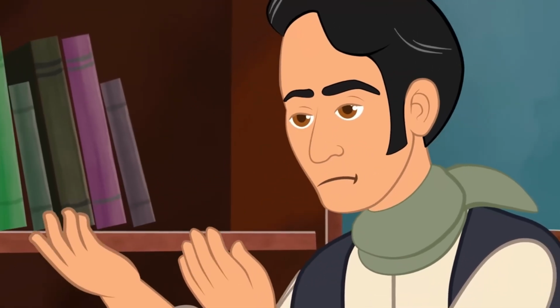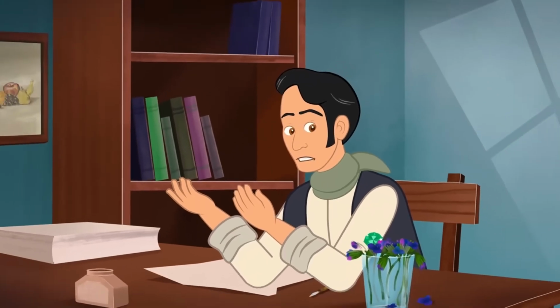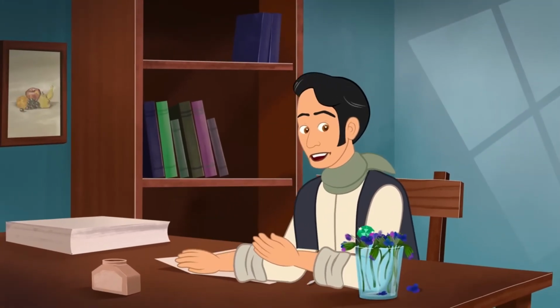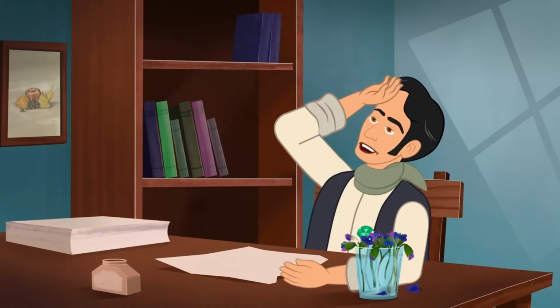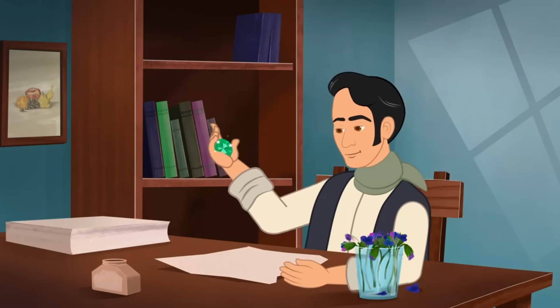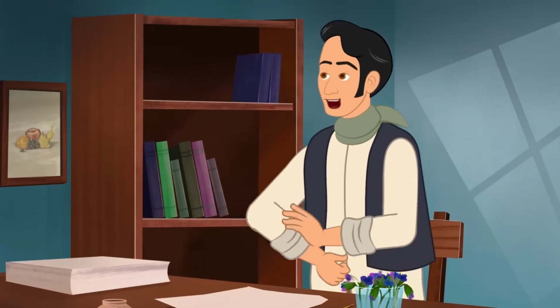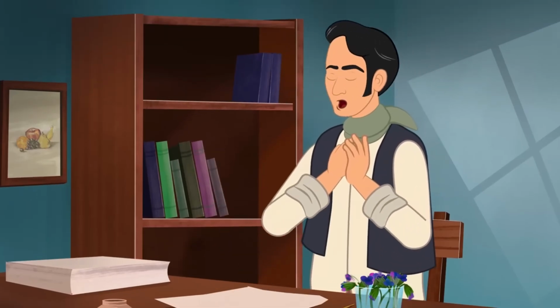When he looked up, he saw the green sparkly emerald on top of the pale violets. He thought that one of his fans who liked his writing left it there. So he took the emerald and stood up with joy.